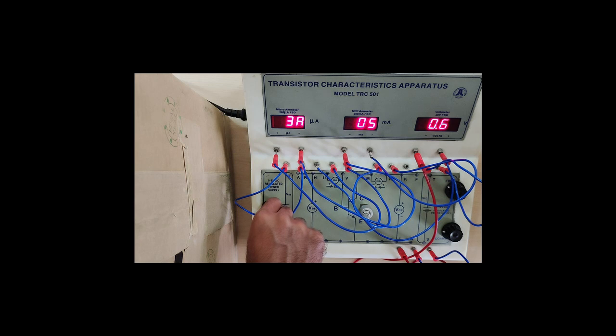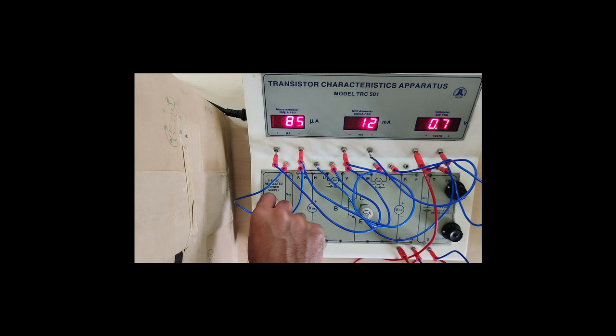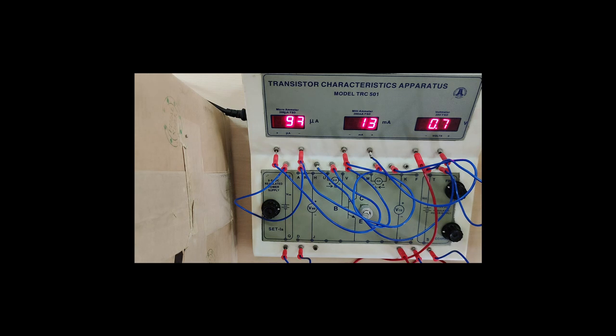Okay, you can see 0.649, 0.648, 0.654, 59, 65, 68. Okay, now it has gone into 0.7. So at 0.7 it is about 73 microamperes, 0.7 80 microamperes, 0.7 85 microamperes, 92 microamperes, etc.